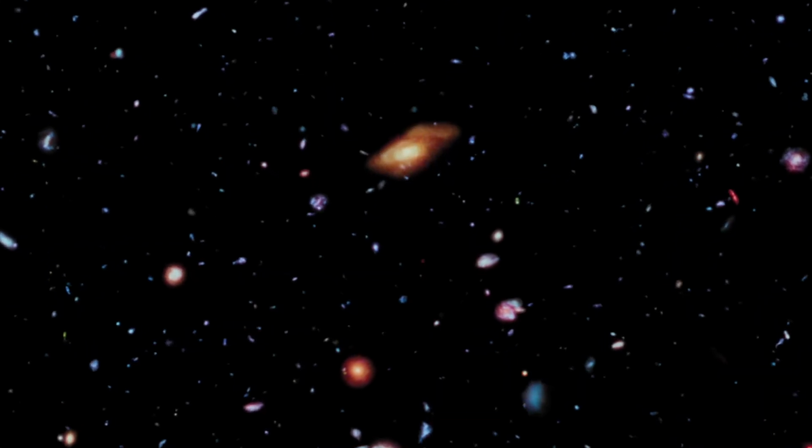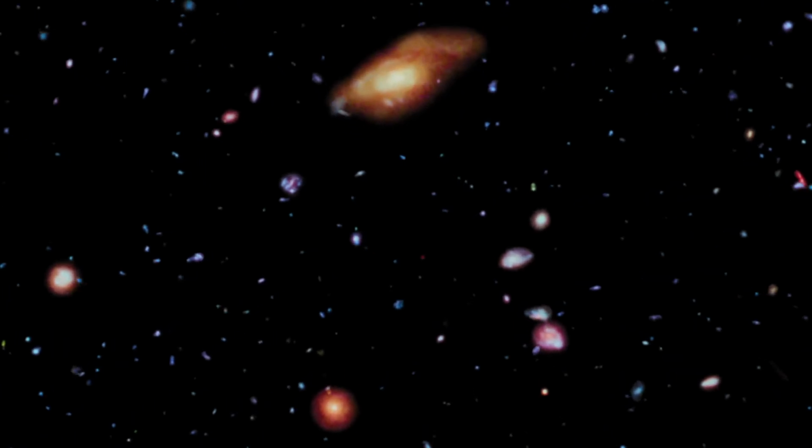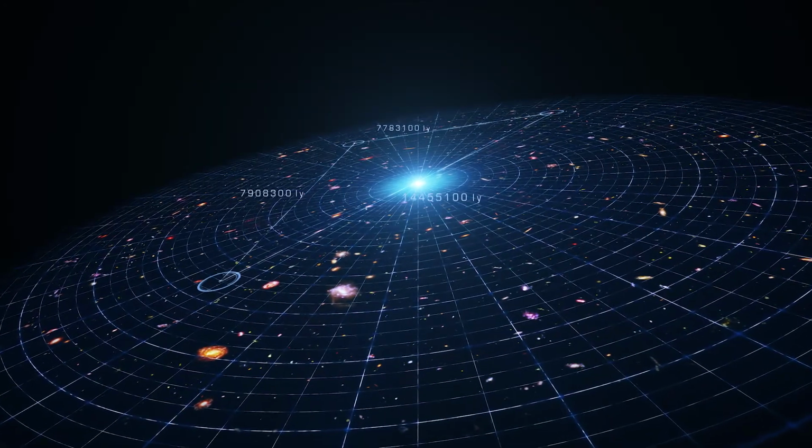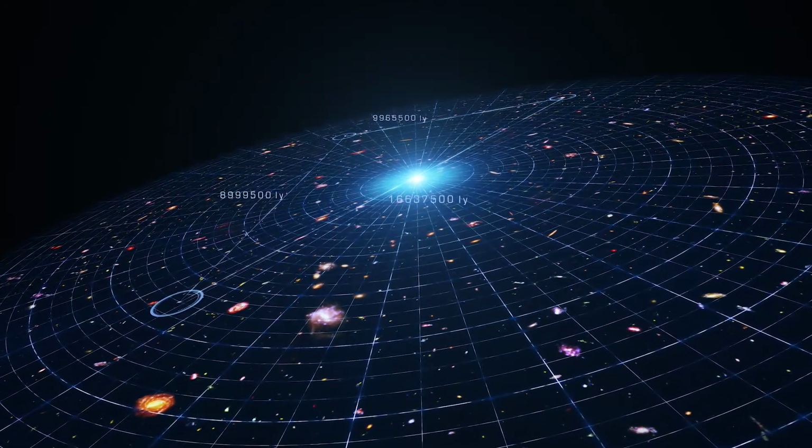Because gravity is weakest in the empty regions of space between galaxies, dark energy has its most pronounced effect in deep space. It's now pushing the universe to expand faster and faster.